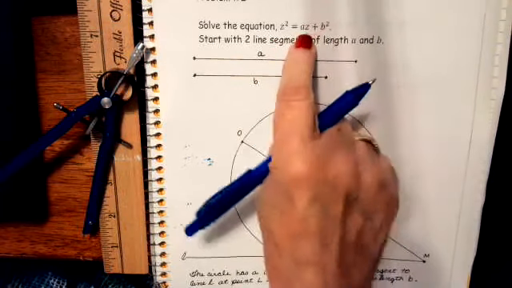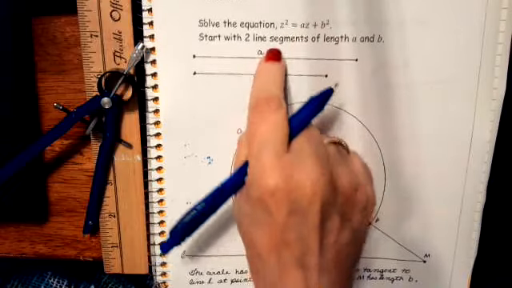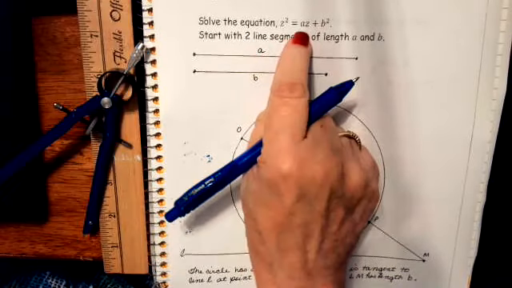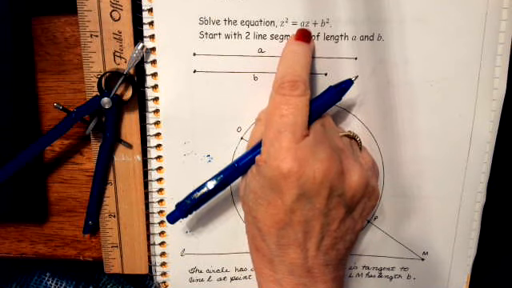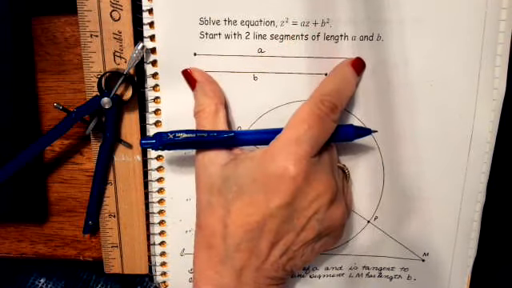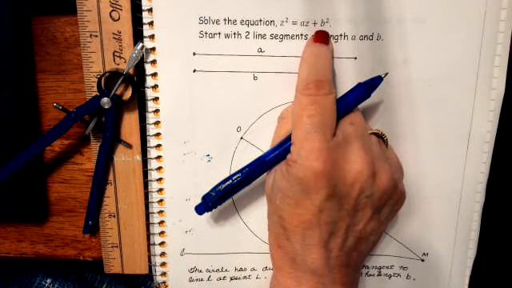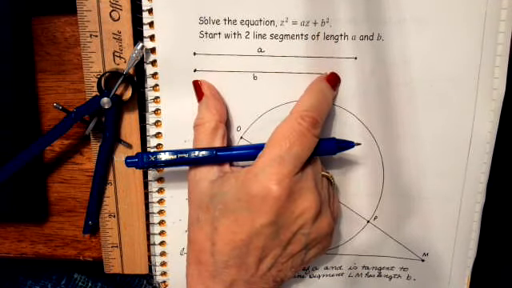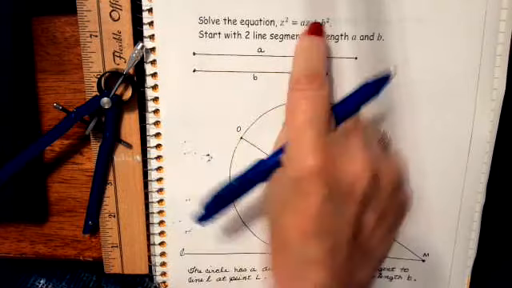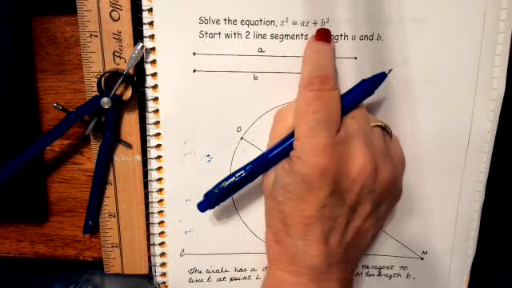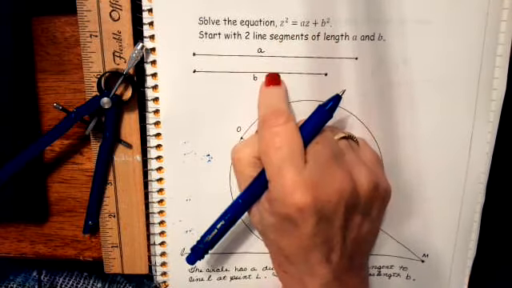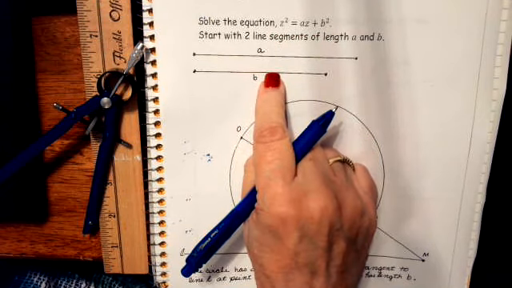That's because he wants to draw two line segments. All right, what's the length of this coefficient of Z? My linear coefficient has length A. Draw that line segment. Take the square root of the constant and draw that line segment with that length. So from the given equation, I've got two line segments of length A and B.